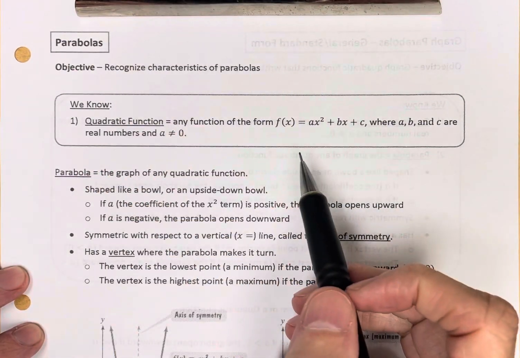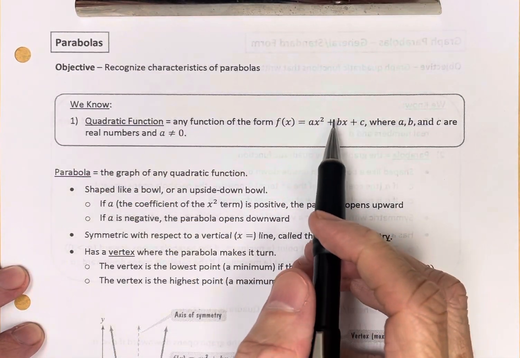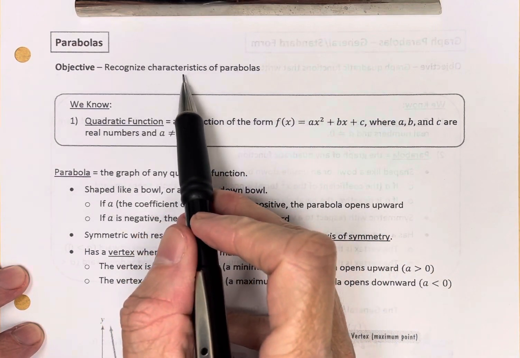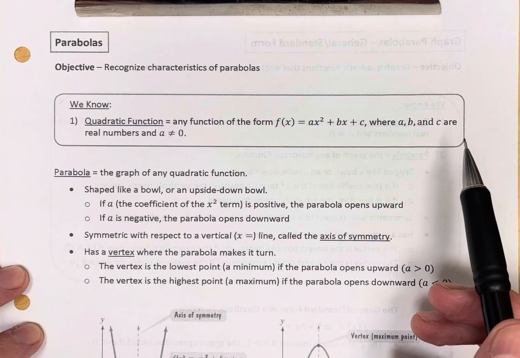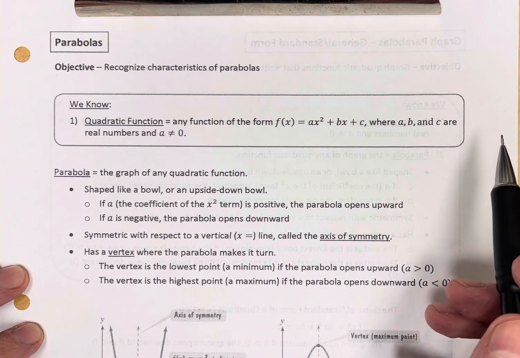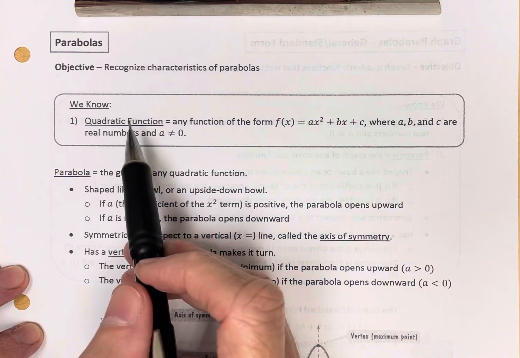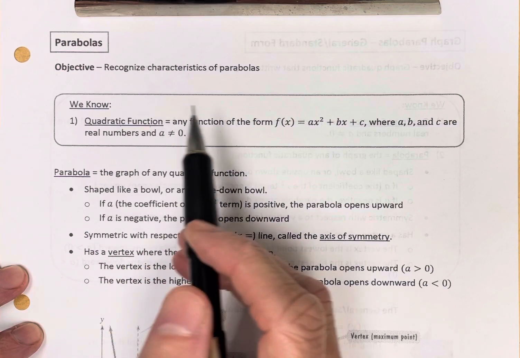Parabolas. Our objective for this video is to recognize characteristics of parabolas. Let's talk a little bit about what we already know that will assist us here. We already know what a quadratic function is.